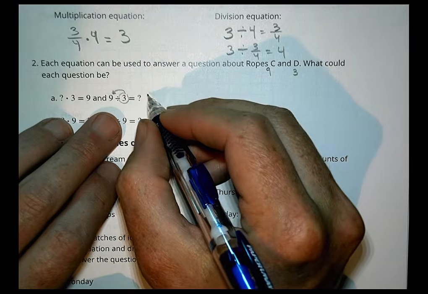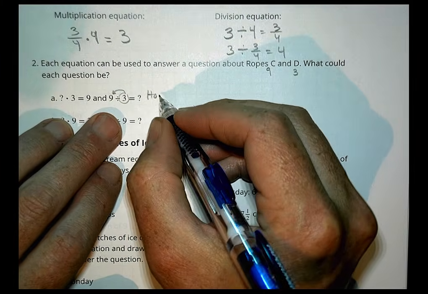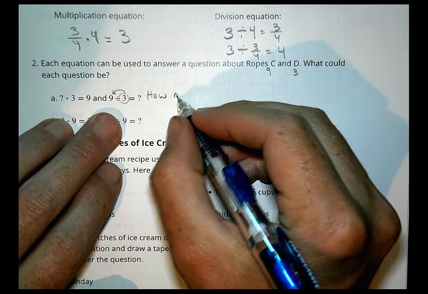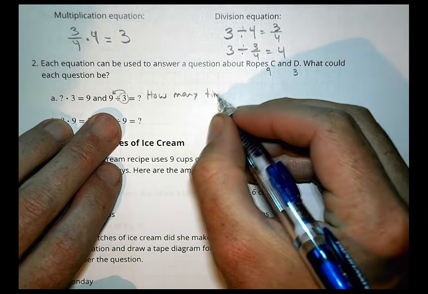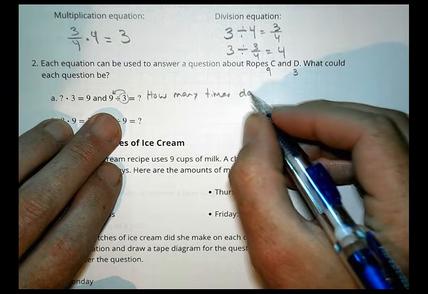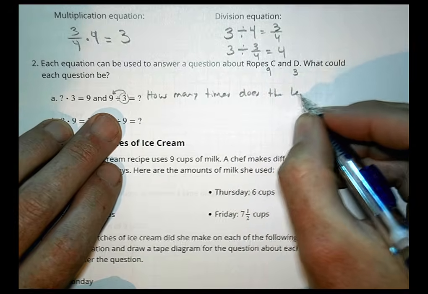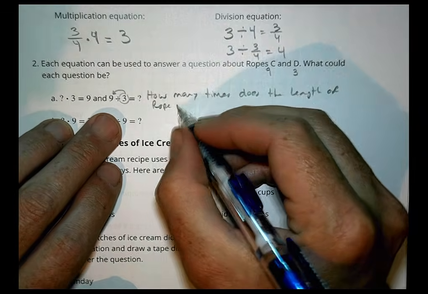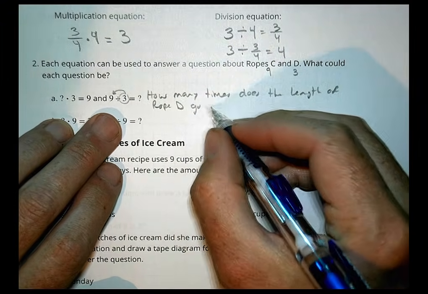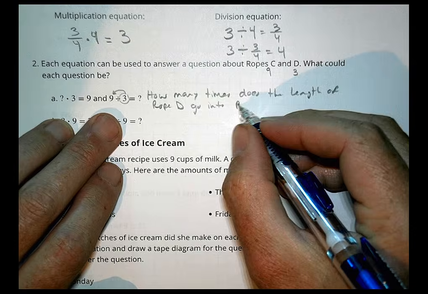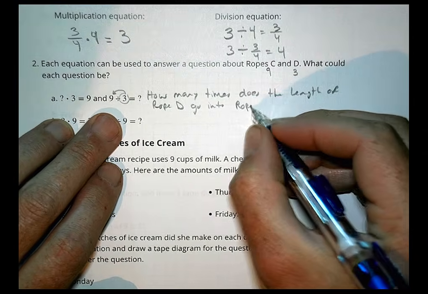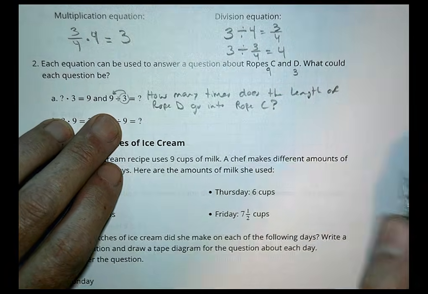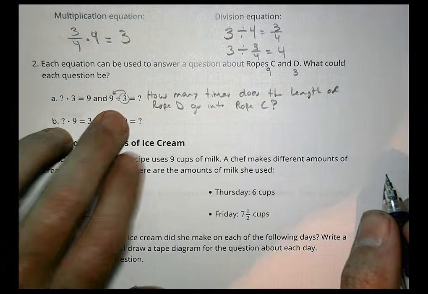We could say something like that, or how many times does the length of rope D go into rope C? So that's one thing we could be saying with this first one here.